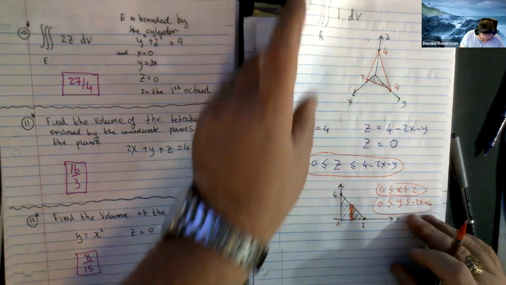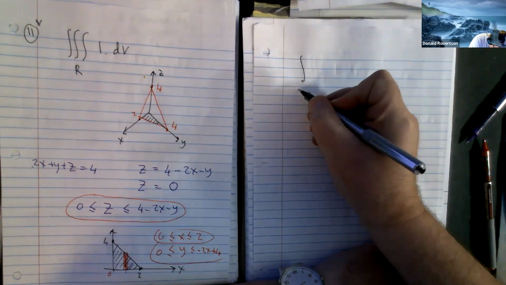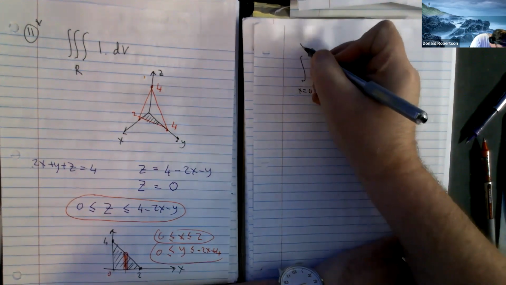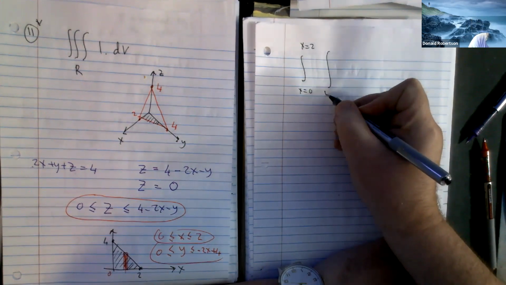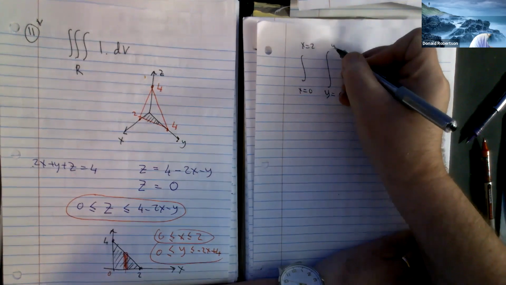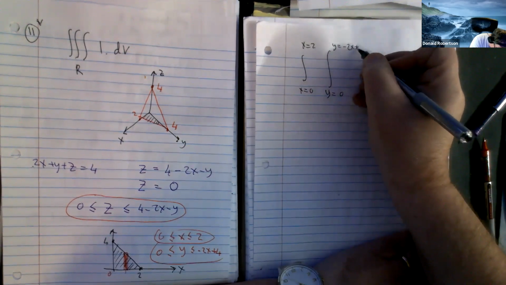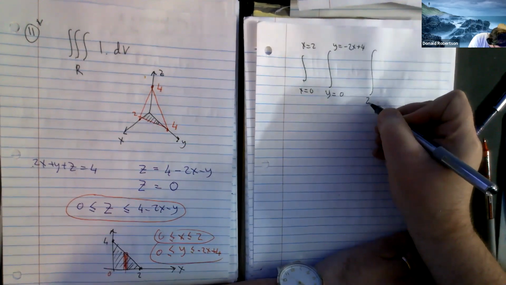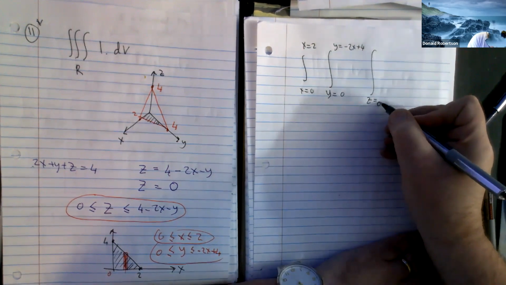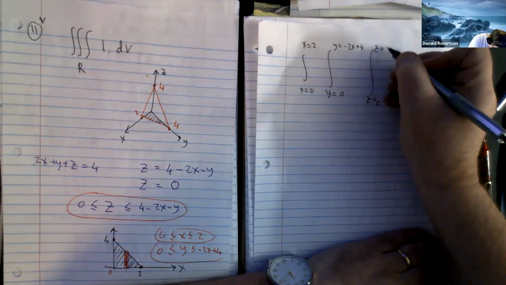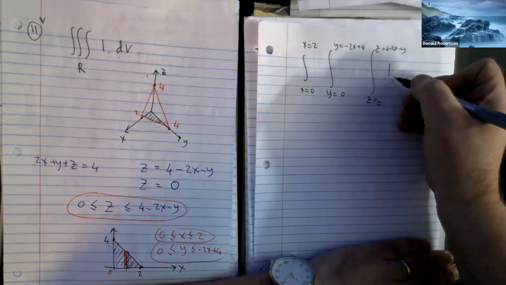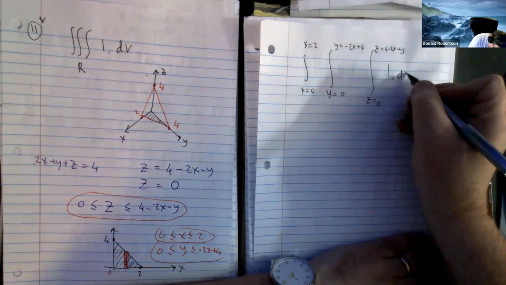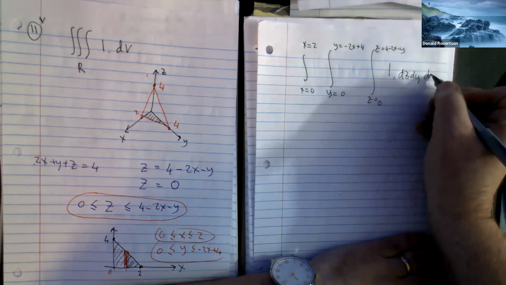So if you want to find the volume of that tetrahedron shape, you're going to do x equals 0 to x equals 2, y is going to be 0 to negative 2x add 4, and z is going to go from 0 to 4, take away 2x, take away y, and the integrand is 1, dz, dy, dx.